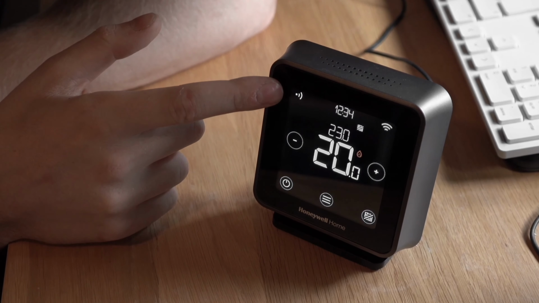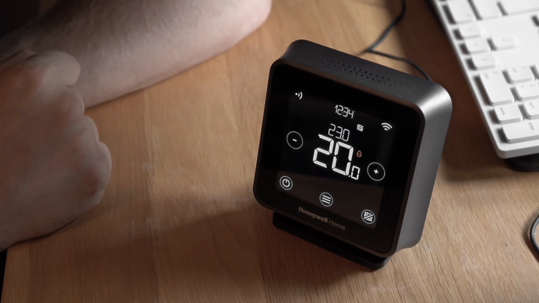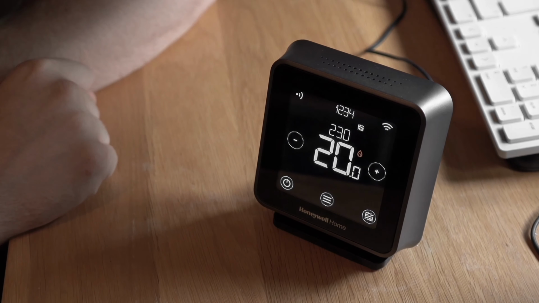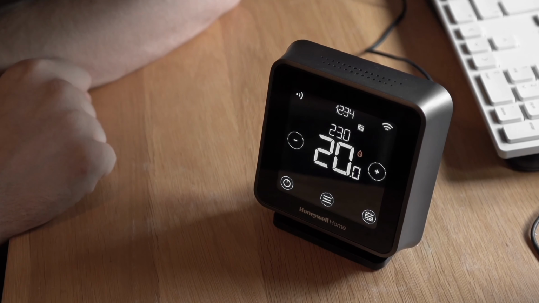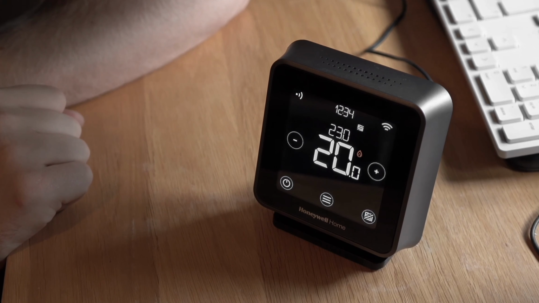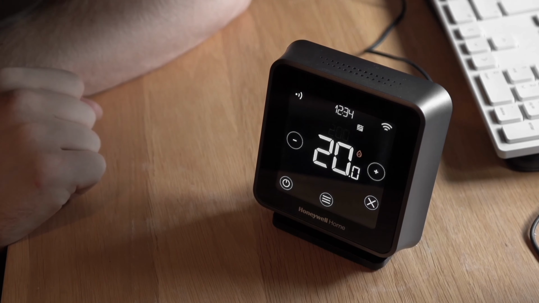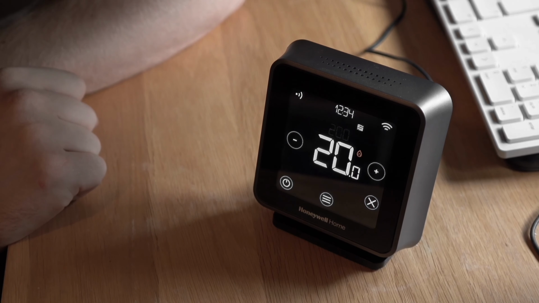If after a few minutes it still hasn't, make sure the signal bar at the top left here does not have a line through it. If it does, I want you to switch everything off and switch everything back on. It'll reconnect and then it should work. Now we don't want it to be calling for 23, so we're going to turn it back down and you'll see the flame go away because we're already at the temperature we want the room to be.